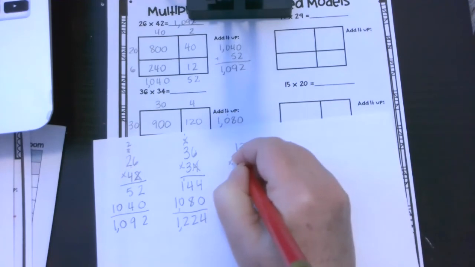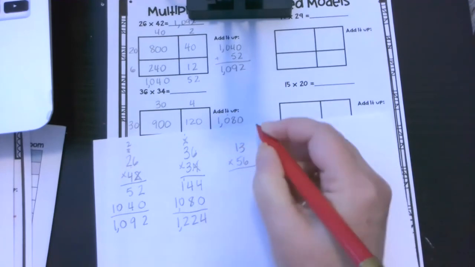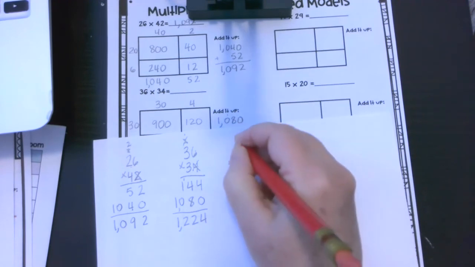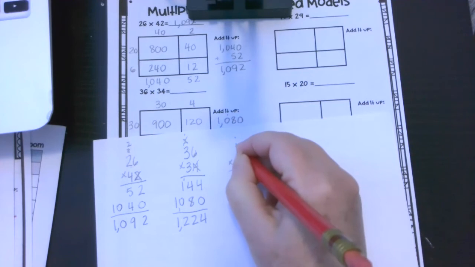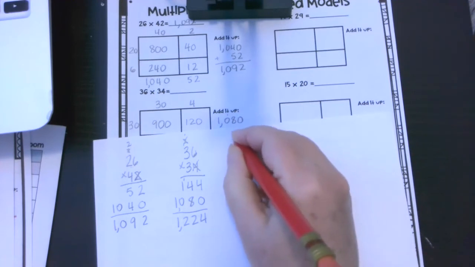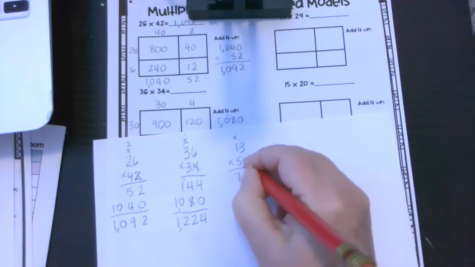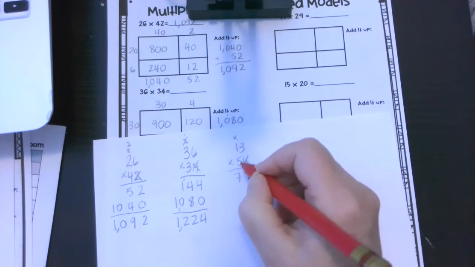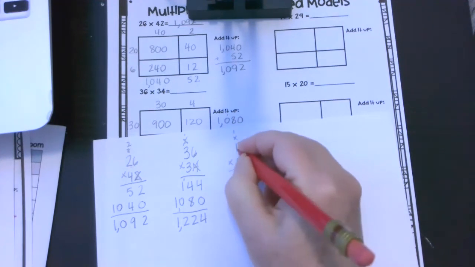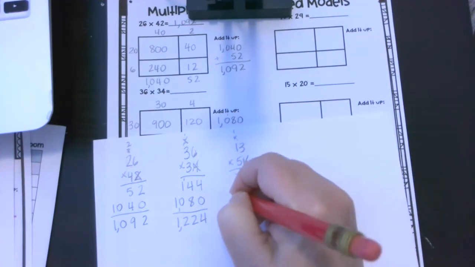Now if I do the algorithm, 13 times 56. 3 times 6, or 6 times 3 rather, is 18. Put down my 8, carry my 1. 6 times 1 is 6, plus 1 is 7. Put down my 0 since I'm multiplying by 50 now. So 5 times 3 is 15. Put down my 5 and carry my 1. 5 times 1 is 5, plus 1 is 6.